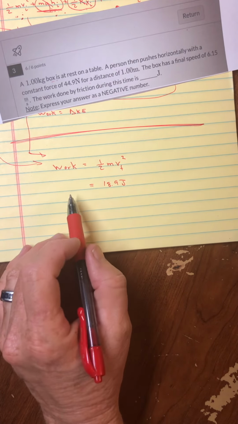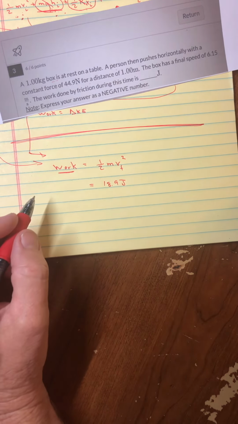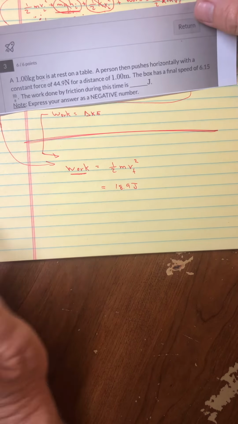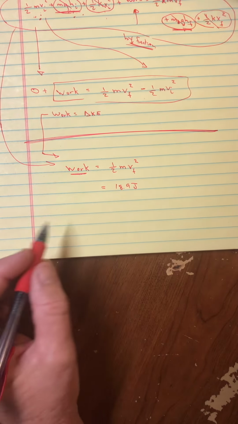And the real, I don't know if trick is the right word, but the main idea of this problem is that there is work done twice, by two causes, I guess I should say, because some of the work comes from a push.